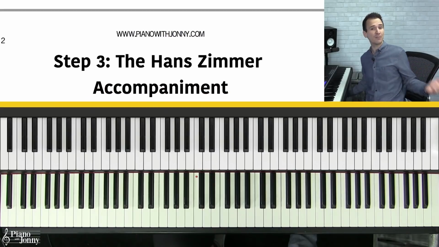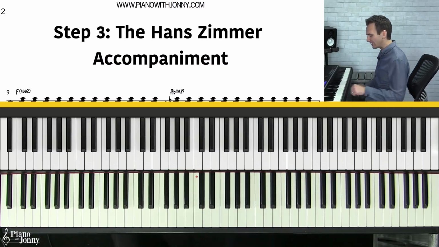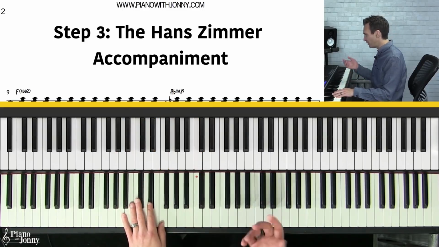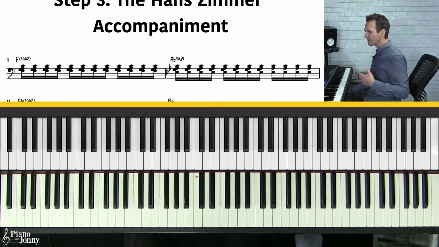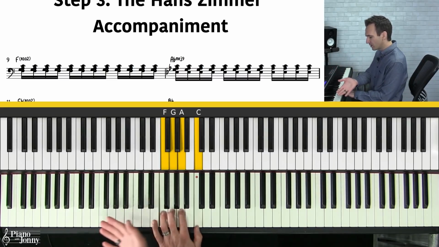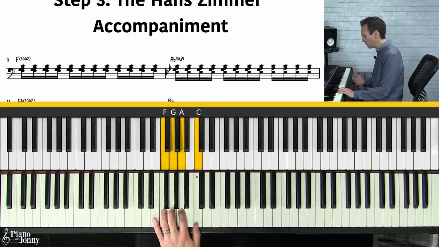Okay, next step is to improvise over these chords, because once you lay down your groove, you're gonna wanna play some little melodies over this beautiful chord progression. So the next step is to learn a very simple left hand accompaniment. The way I like to accompany these chords is I bring the left hand up and I kind of simplify it a little bit.